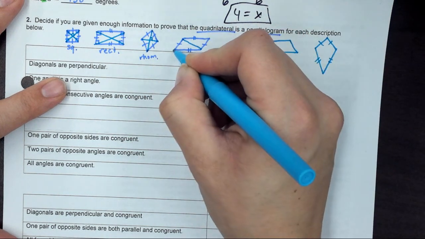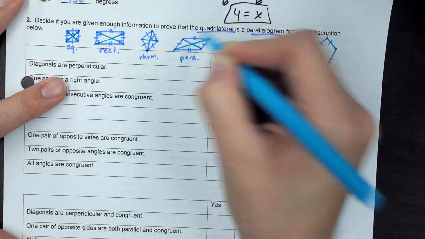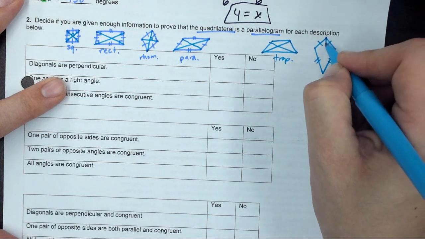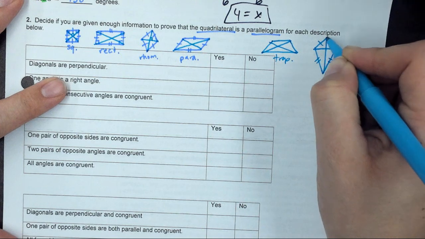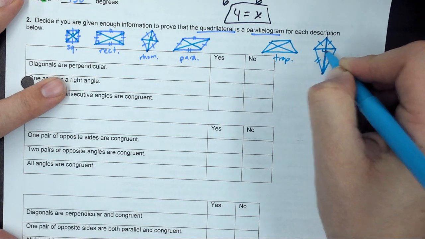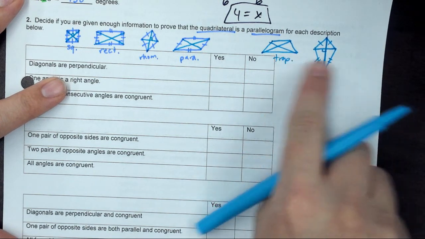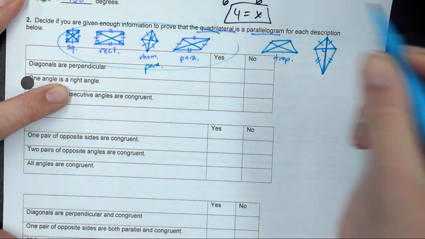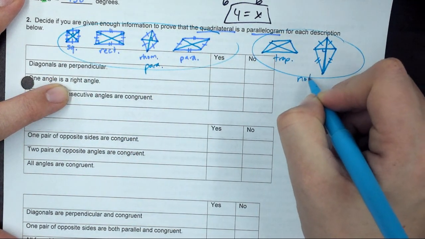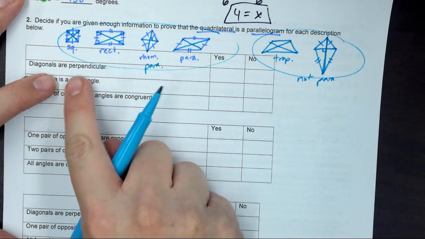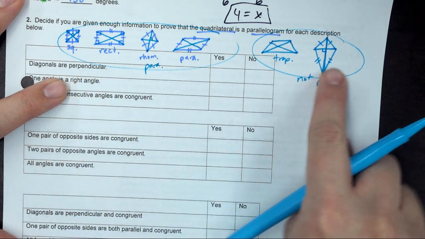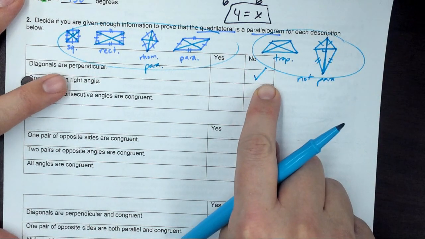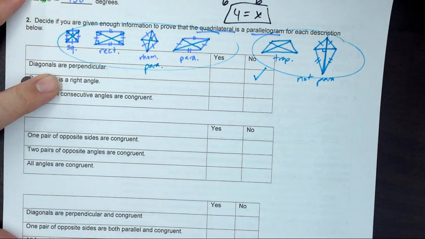Parallelogram, no, they're not 90 degrees here. Trapezoid, diagonals, no. Kite. If I draw the diagonals in a kite, yes, those are going to be 90 degrees. So these are not parallelograms, right? So all these are parallelograms, these are not parallelograms. So if diagonals are perpendicular, my counterexample is a kite. That is not enough information to prove that this would be a parallelogram.